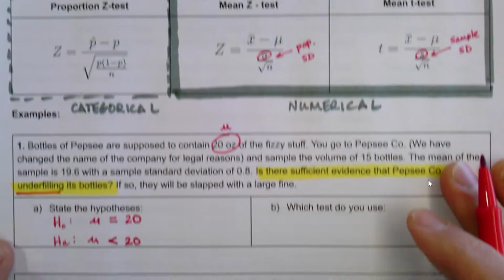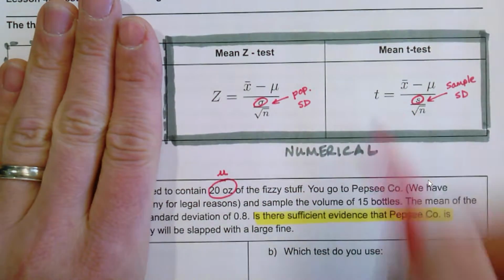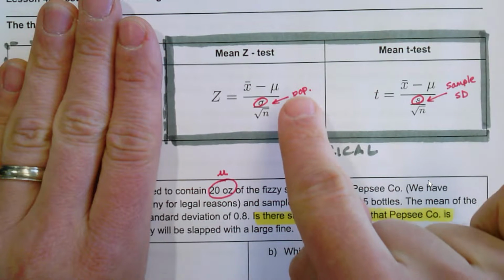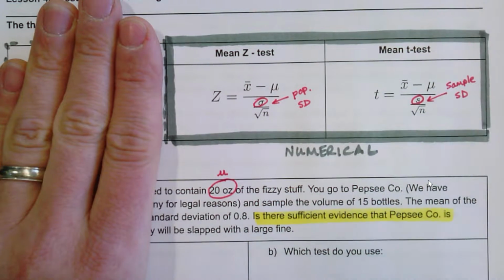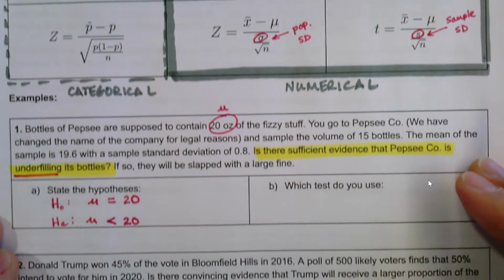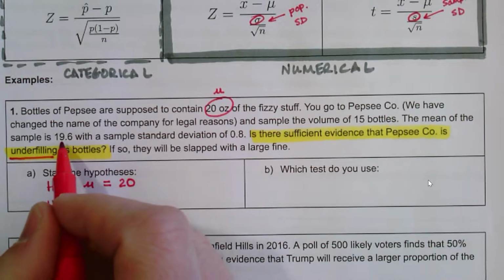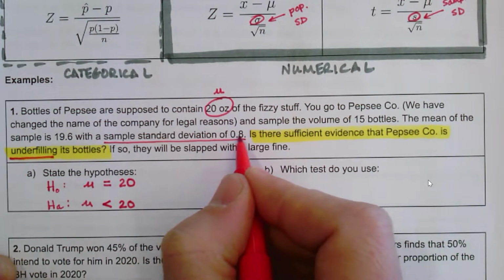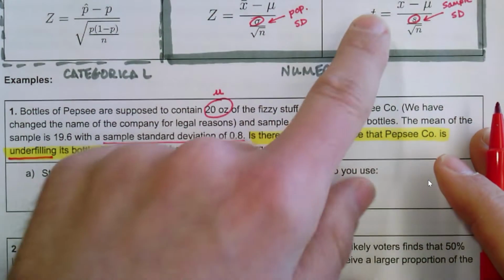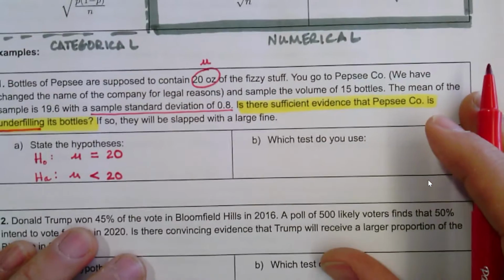Well, if we look up here, we've eliminated the first one. That leaves us with these two. So the question is, do we have a population standard deviation or do we have a sample standard deviation? I'm going to go back to the paragraph. The mean of the sample is 19.6 with a sample standard deviation of 0.8. So since we have a sample standard deviation, that means we need to use this one, the mean t-test.